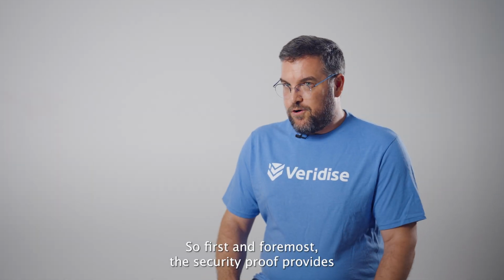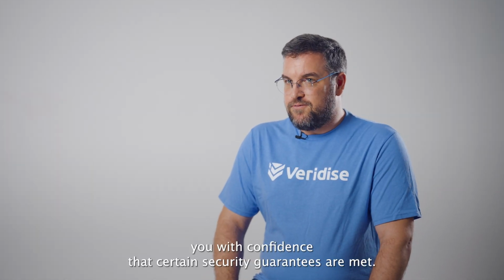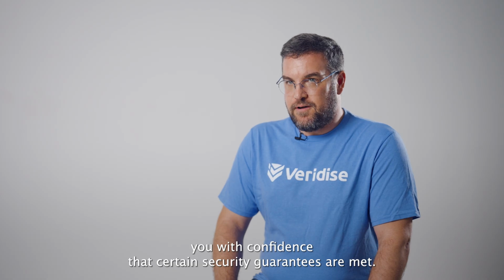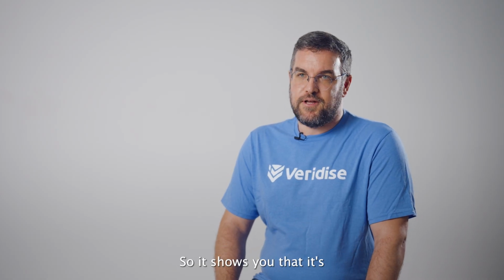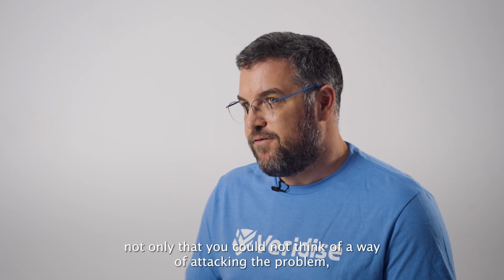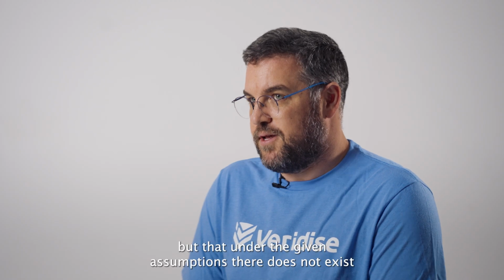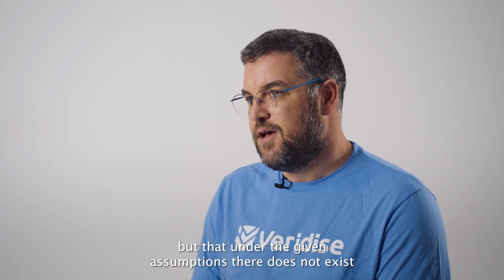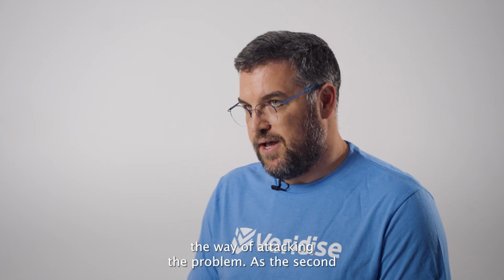So first and foremost, the security proof provides you with confidence that certain security guarantees are met. So it shows you that it's not only that you could not think of a way of attacking the problem, but that under the given assumptions, there does not exist a way of attacking the problem.